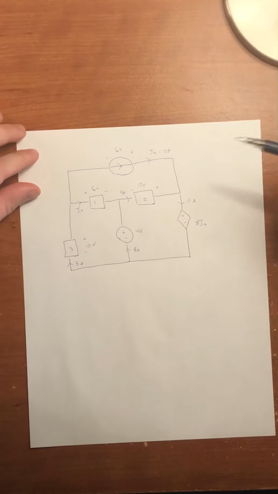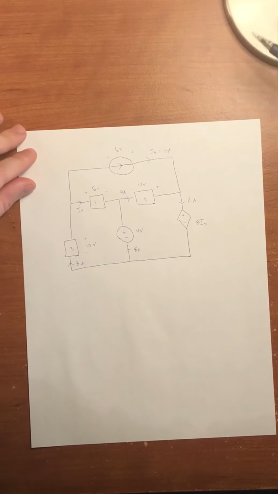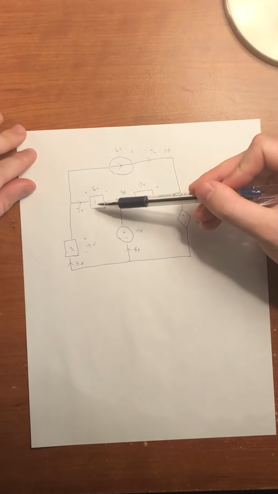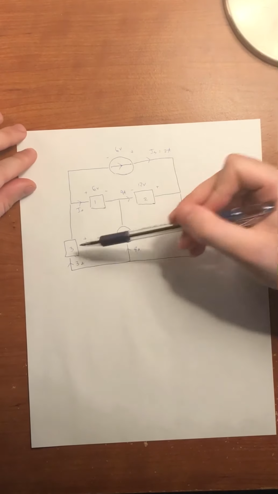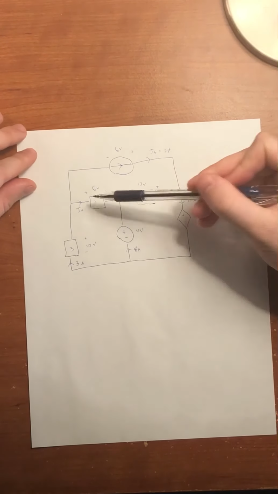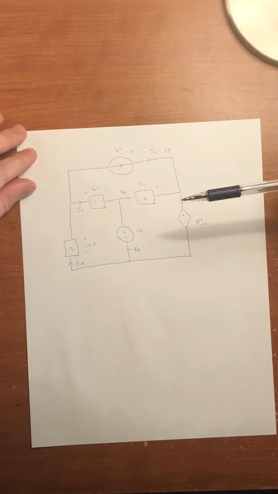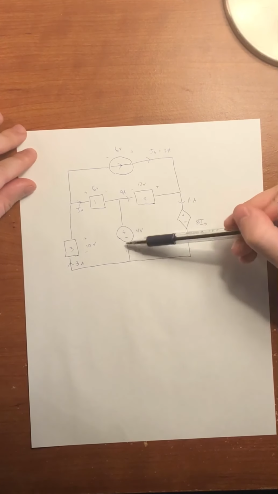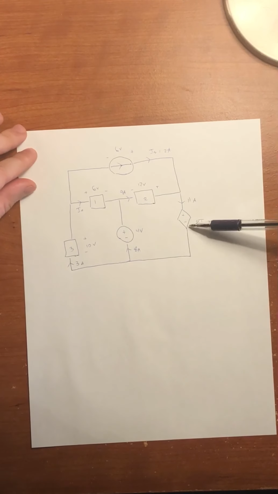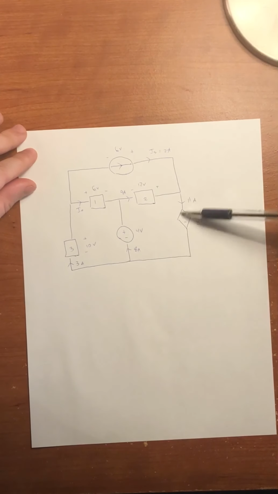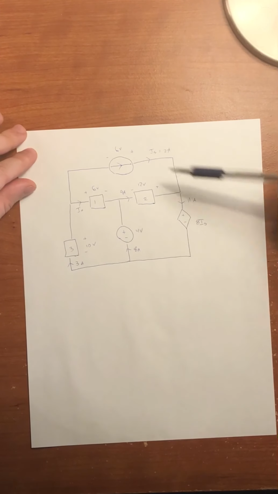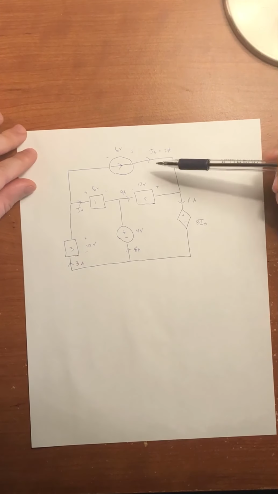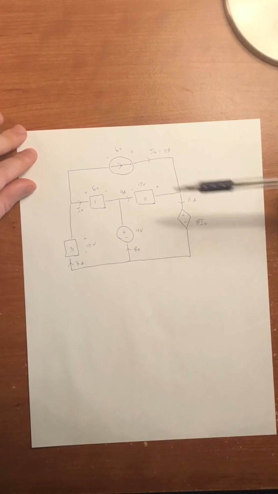So for the first problem we have here, we have a circuit. You can see we have a circuit element that's unknown to us, 1, 2, and 3, that has current going through it and voltage across its terminals. We have an independent current source, an independent voltage source, and a dependent voltage source. The dependent voltage source depends on IS, as described by 8 times IS. IS is just the current that's going through the current source.